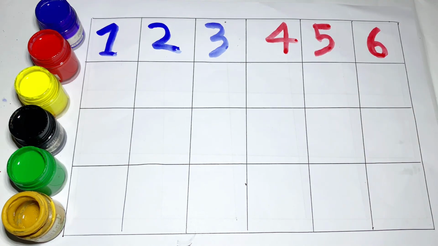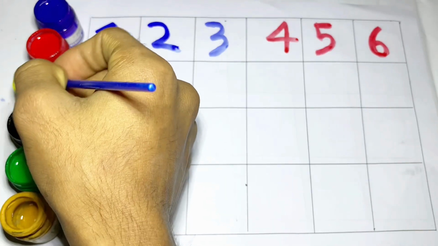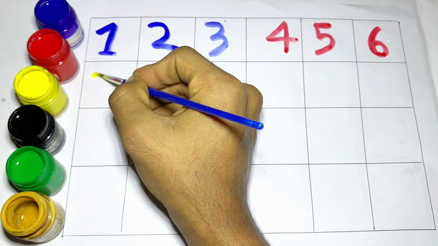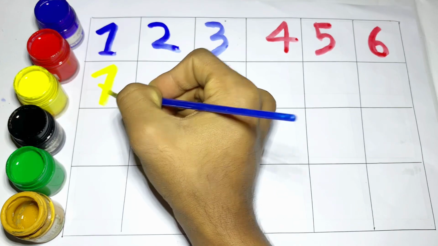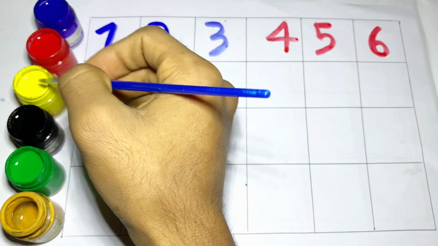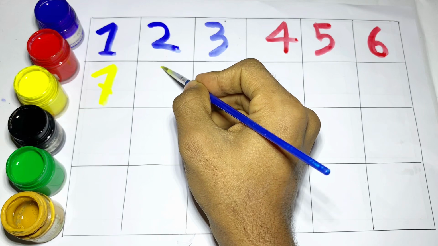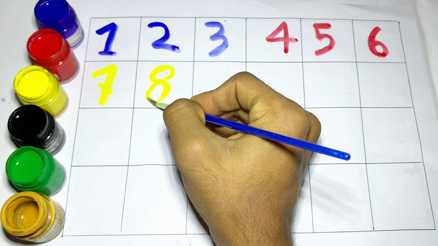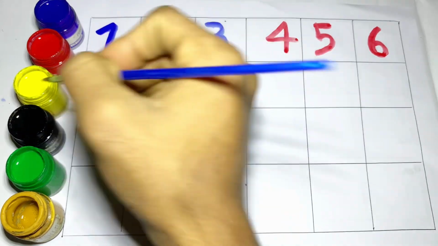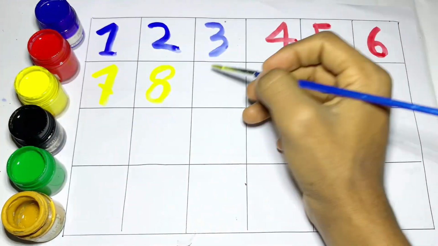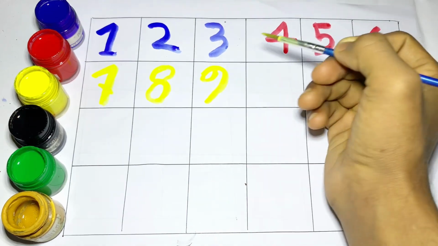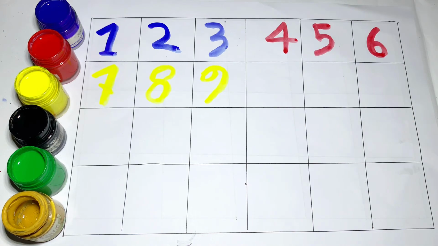Kids, now draw 7. The number 7, and use yellow color. S-E-V-E-N, 7. Kids, again use yellow color and draw 8. E-I-G-H-T, 8, and again use yellow color. Kids, now draw 9. The number 9. N-I-N-E, 9.